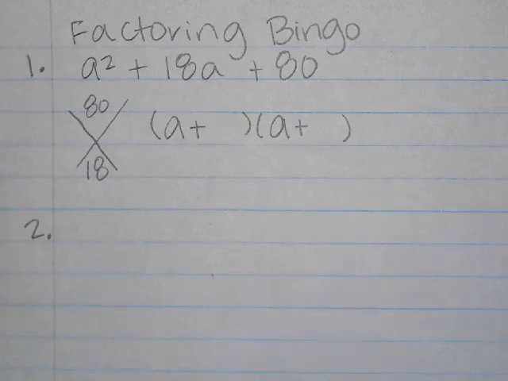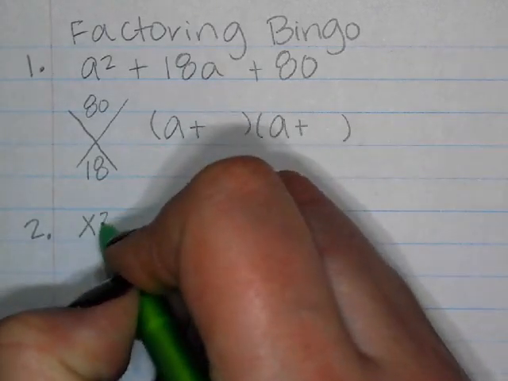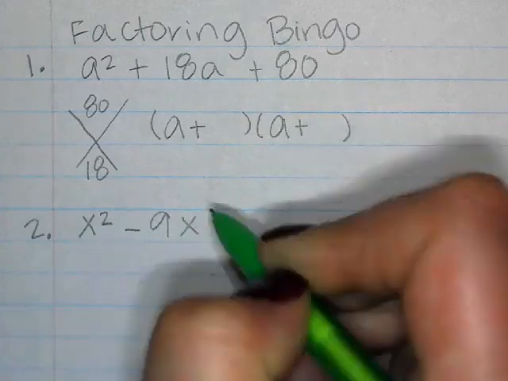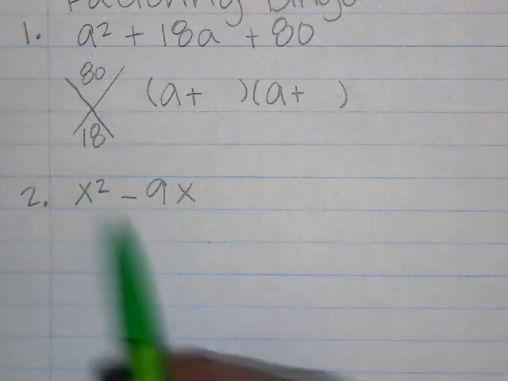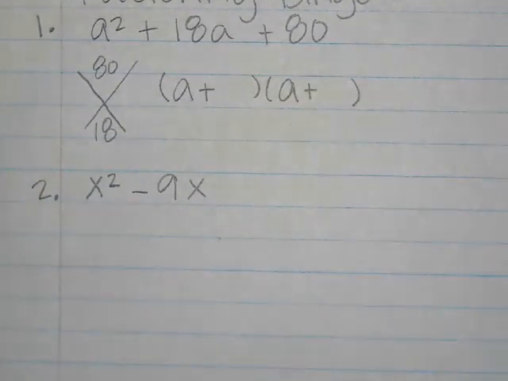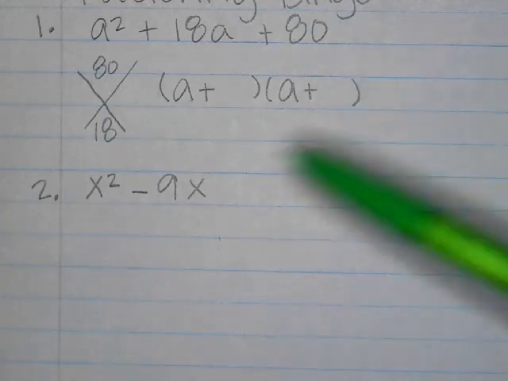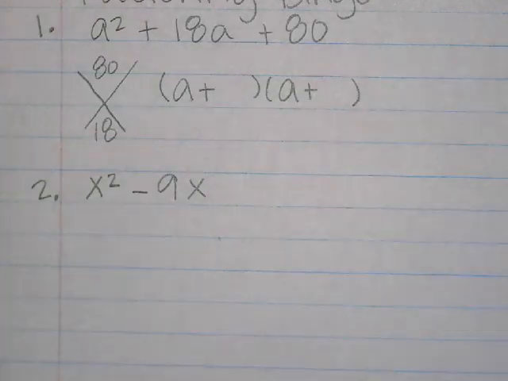All right, the next one we are factoring is x squared minus 9x. This is not a trinomial. This is a binomial. It only has two terms. And when we factor binomials, from our notes, there's only two types of factoring that work with binomials. The first one is GCF, because that always works. That works with any type of factoring, and to look for a GCF. The second type is to look to see if the problem is a difference of squares problem. So this could be GCF, or it could be difference of squares.